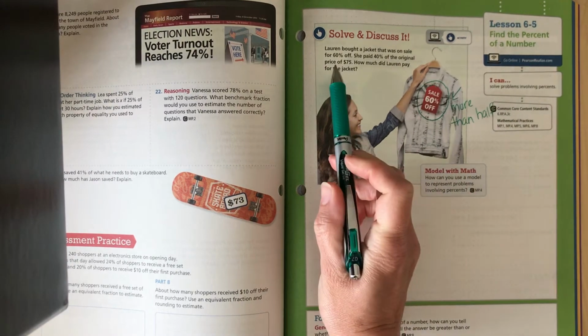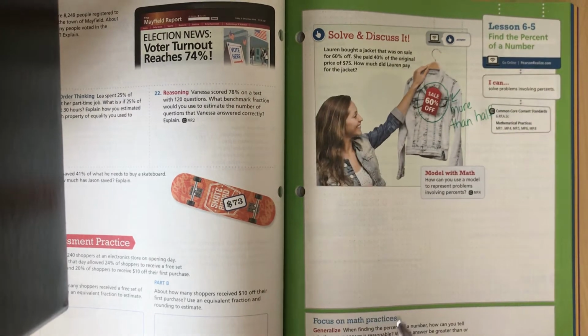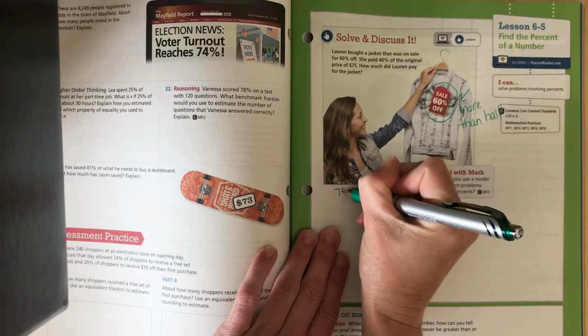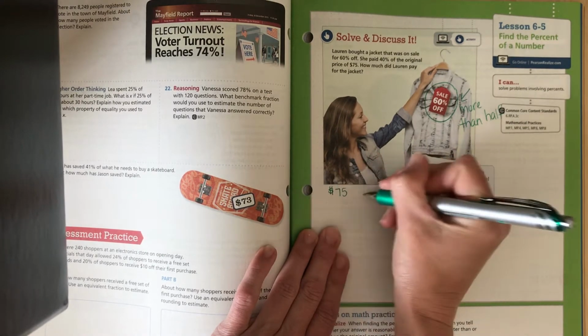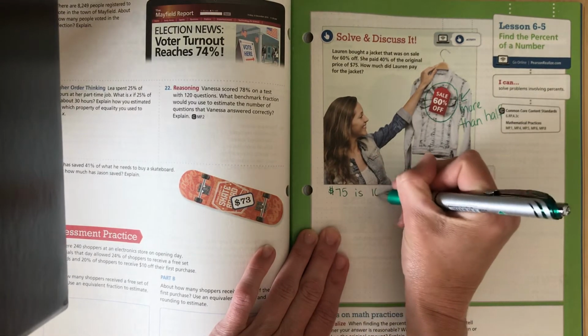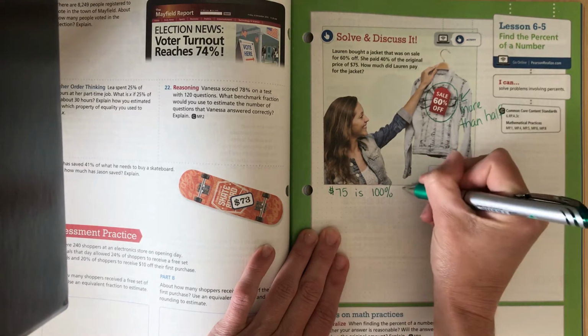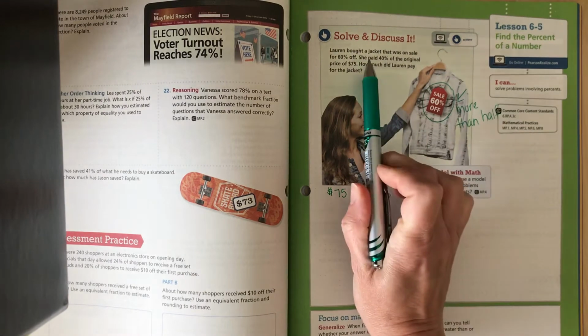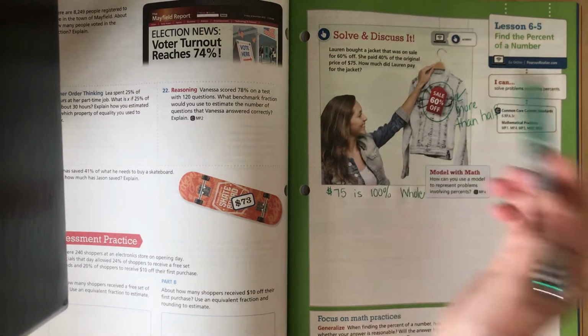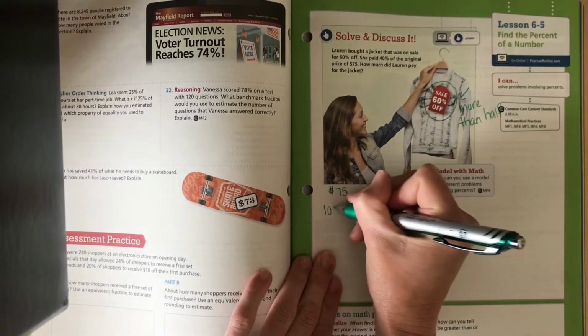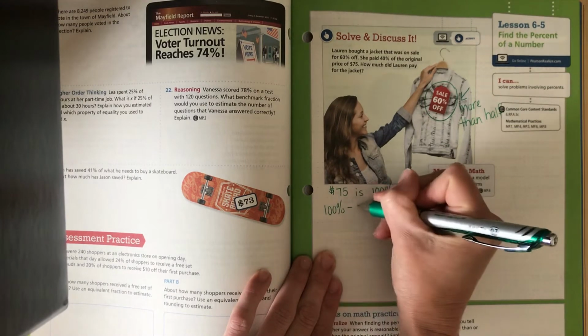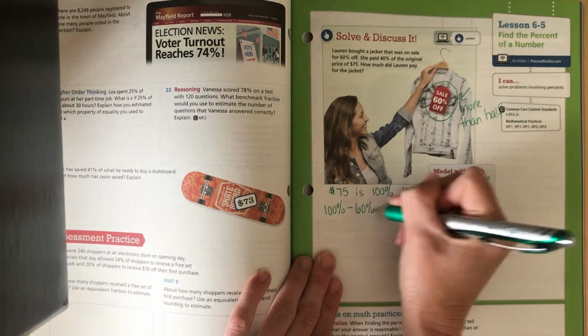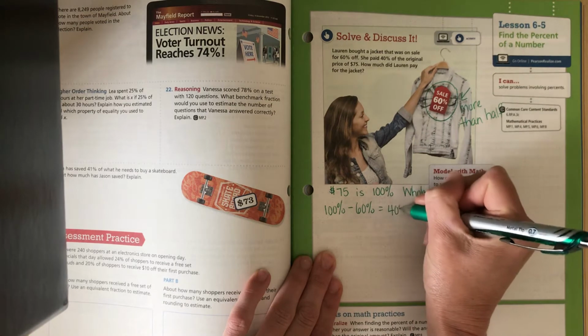It says that the original jacket was $75. $75 represents 100%. This is the whole. In the problem, I see that Lauren paid 40% of the original price, because if you take 60% off of 100%, that means what you're paying is 40%.